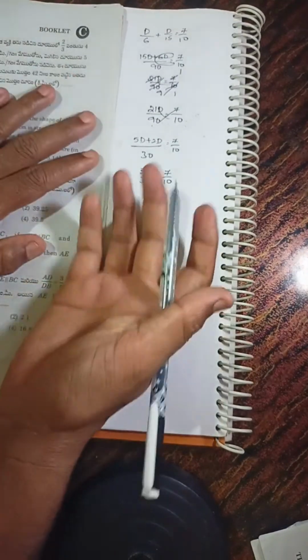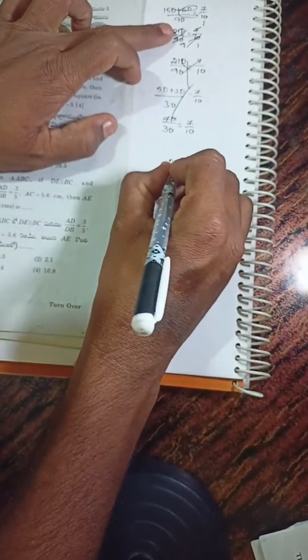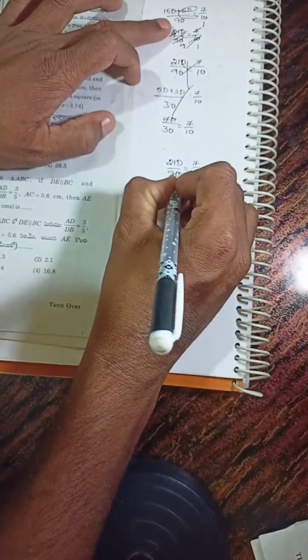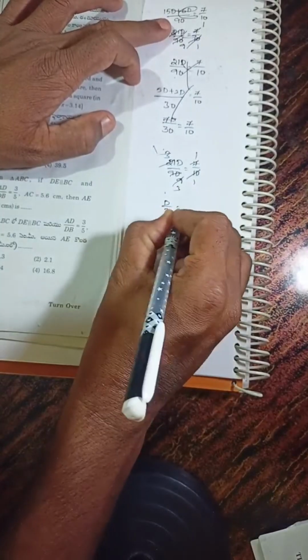That's what I am telling. Correct, we are getting the answer, simply we are doing that. Yes. So 21D by 90 is equal to 7 by 10. 10 1s are 10, 10 9s are 90, 7 3s are 21. D by 3 is equal to 1. What D value are we getting? 3. The total distance covered is 3 kilometers.